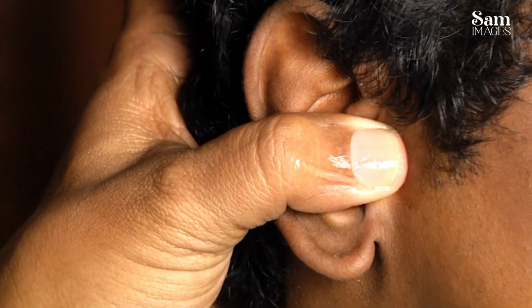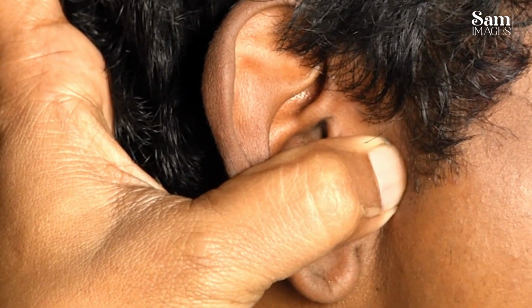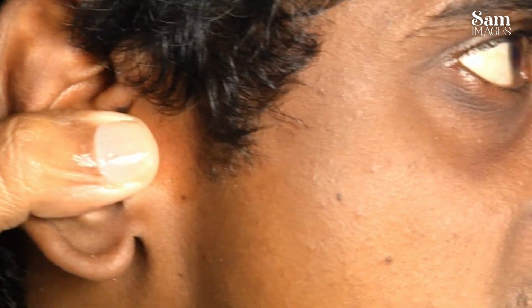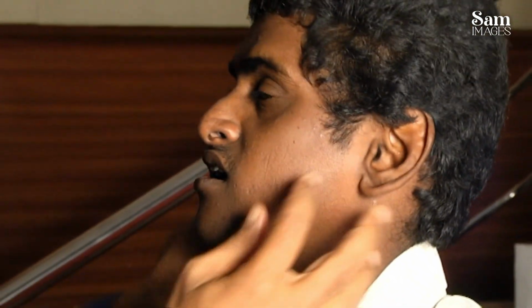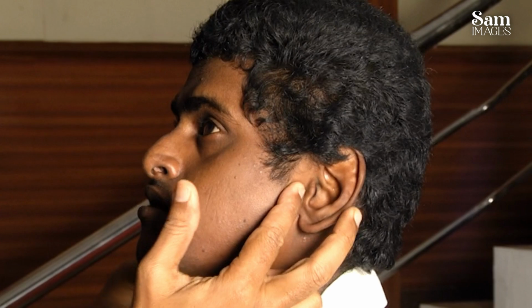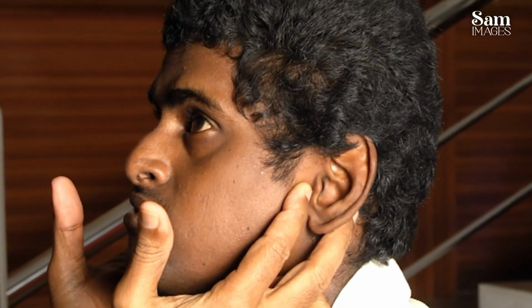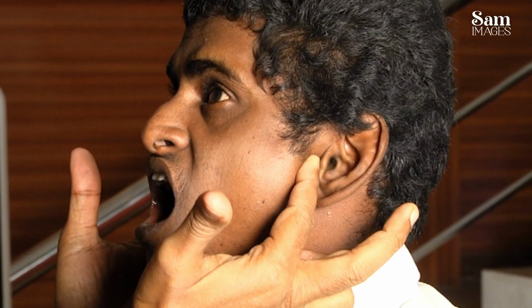See, I am keeping my finger in a closed mouth, right? You are seeing that one. See, I can insinuate my finger. So that is definitely going to be a dislocation or a subluxation. And this is one side I have done. I am keeping both my fingers here. Yes, I see this side also, I can insert it. So definitely it is going to be a subluxation or dislocation.